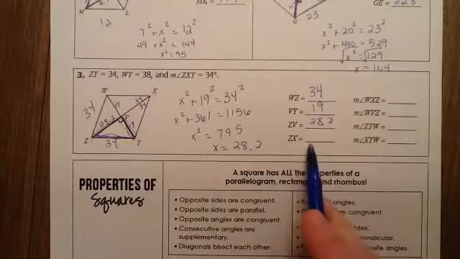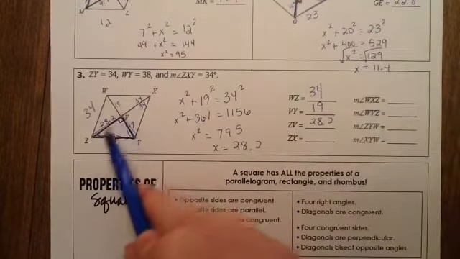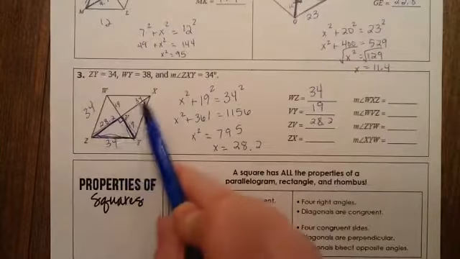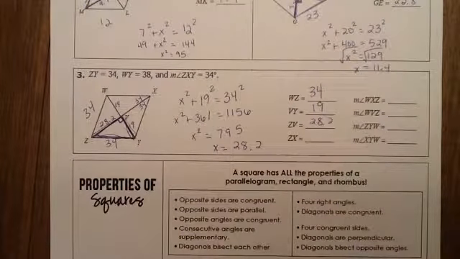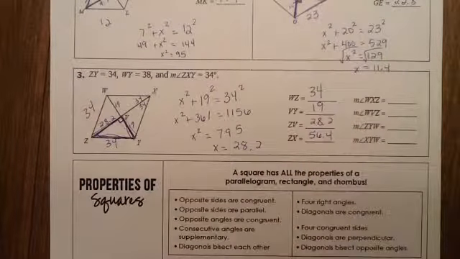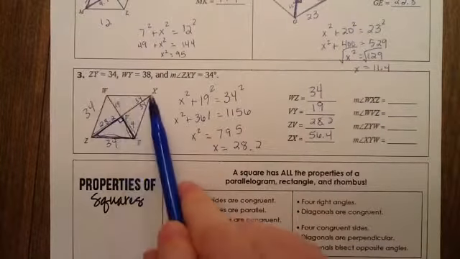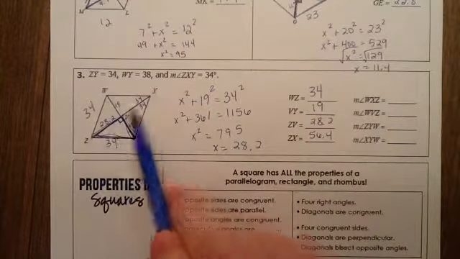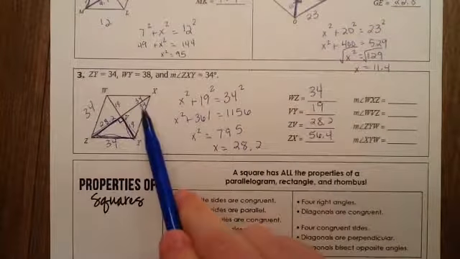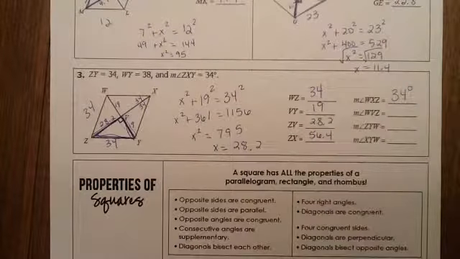I'm guessing, following the pattern, ZX is going to be the whole way. If this is 28.2, what is this over here? 28.2 and 28.2 make 56.4. Lastly, we have to find some angles. WXZ. So this angle here, we already said if one of them is 34, the other is 34 degrees.